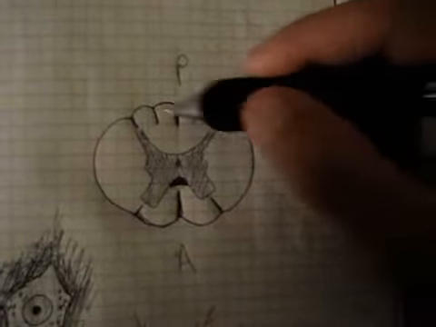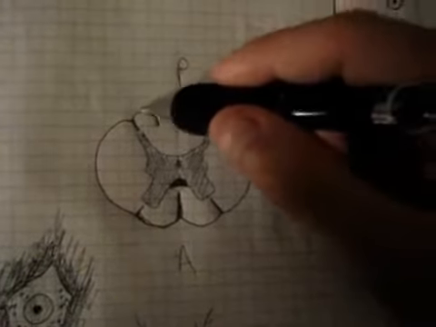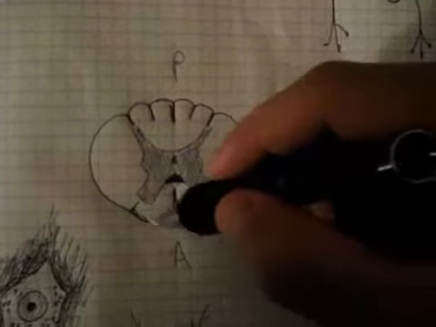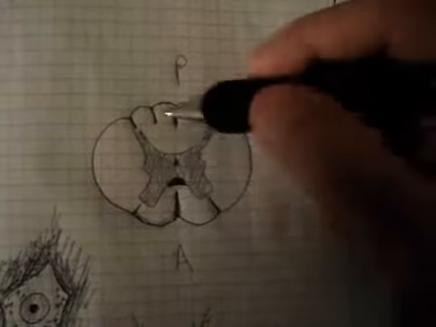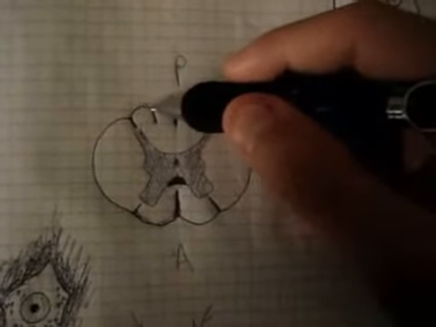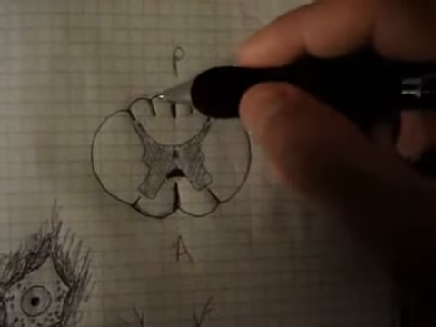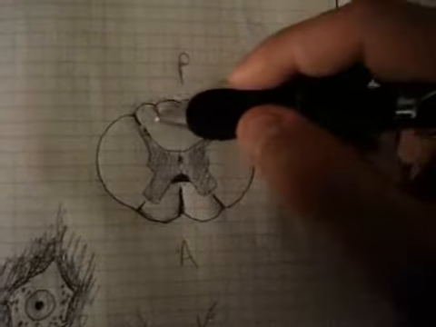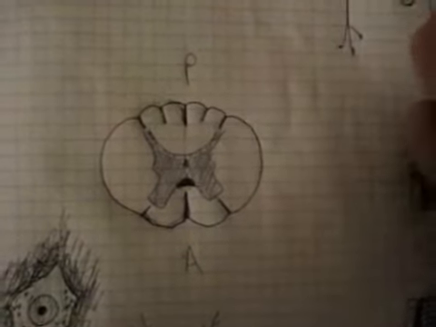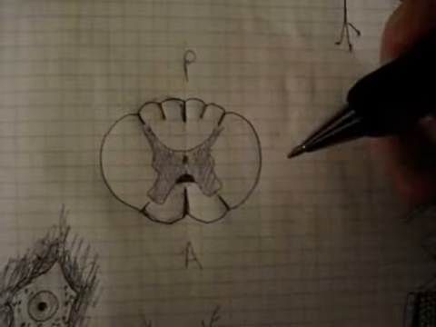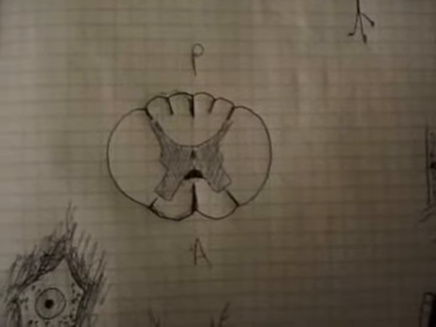And the purpose of this posterior intermediate sulcus is to separate this whole area here. See, on the anterior side it's one whole bump; this separates that bump into two. And we'll see later the fibers that run here, one is gracile and another is cuneate. So we'll talk about the pathways that go between the brain and spinal cord later at the end.